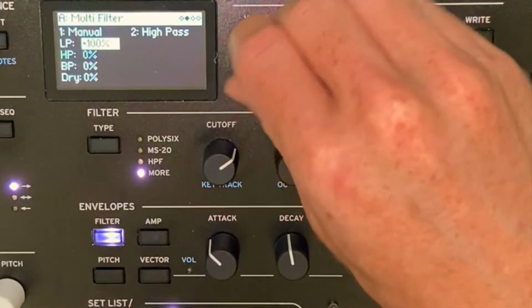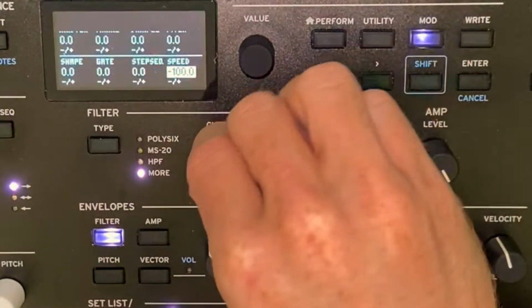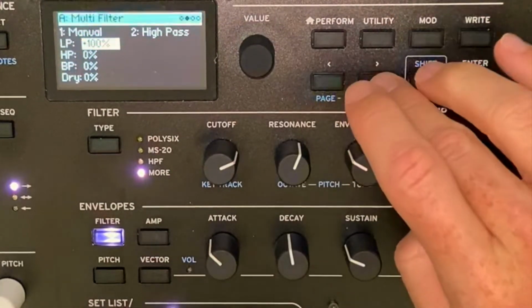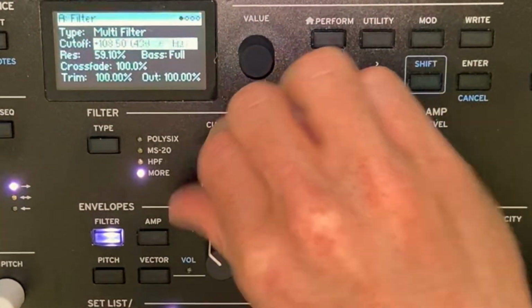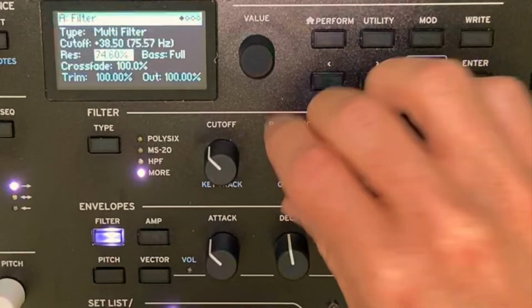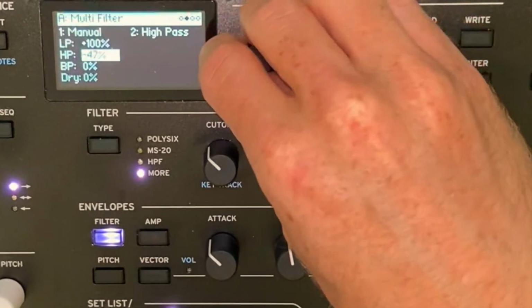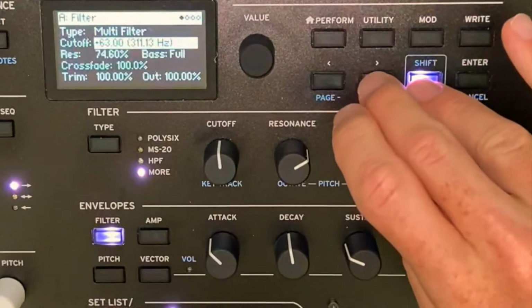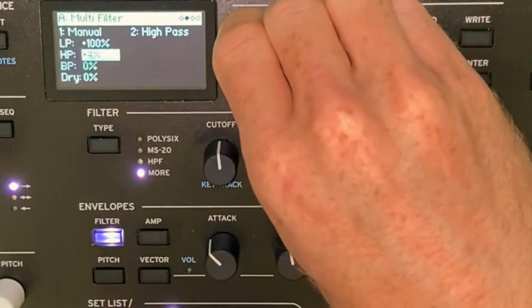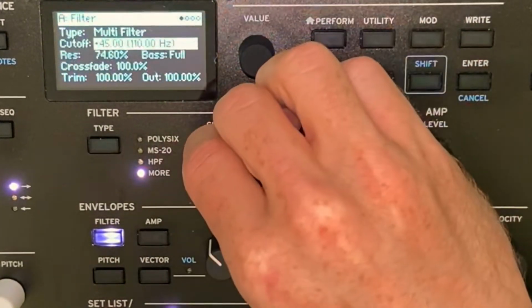So here we can have it be all low pass. So we can have it be low pass and high pass. Not really sure what that would be doing, but you can play with the levels. You can hear the differences and kind of just play around with what works, what you like.